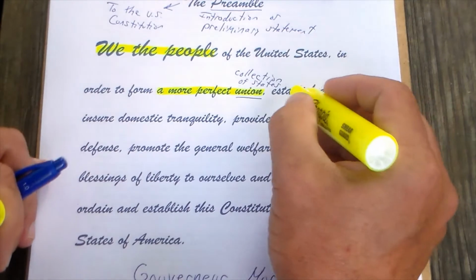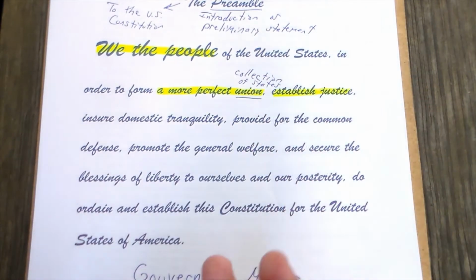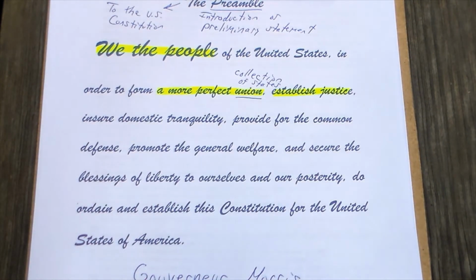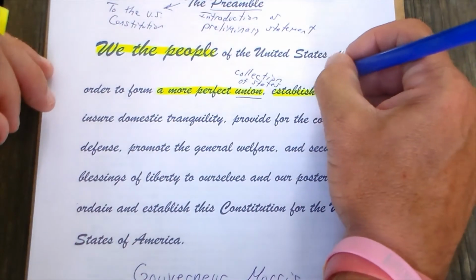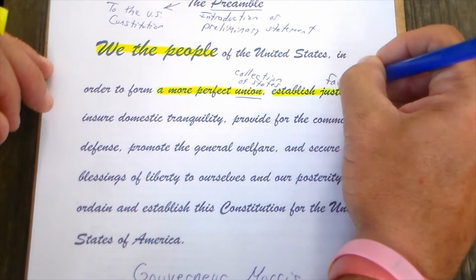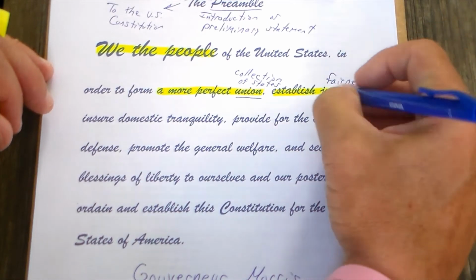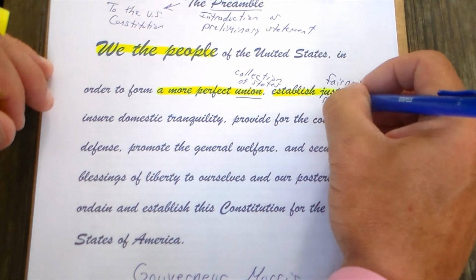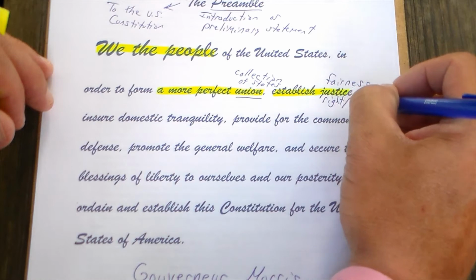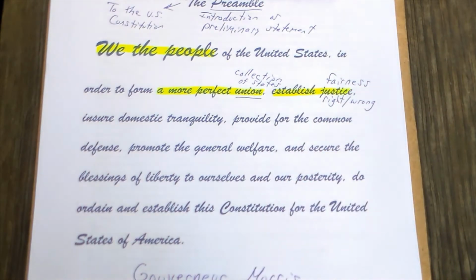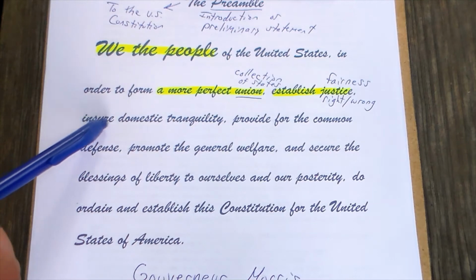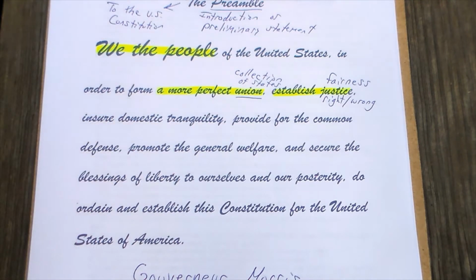Well, we want to establish justice. And justice is fairness. A good sense of right and wrong. All right, so that's something that they want to do. They want to establish justice. Ensure domestic tranquility. Those are some big words, kind of some fancy words.